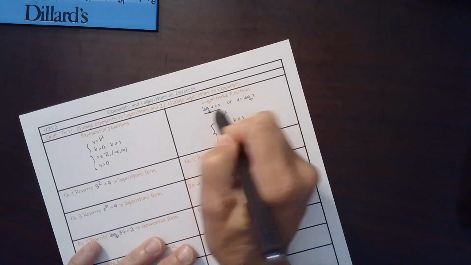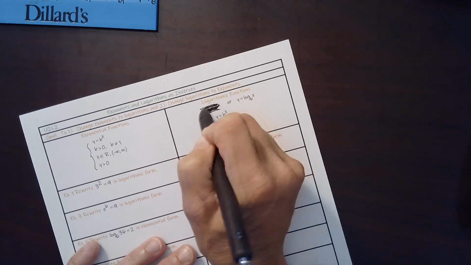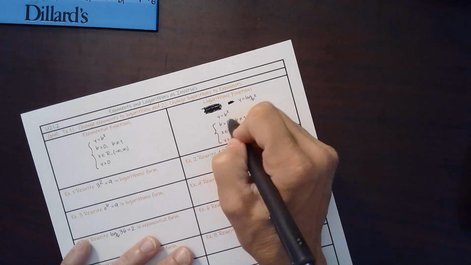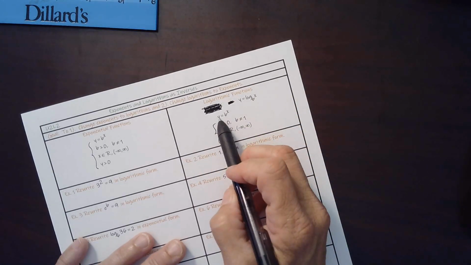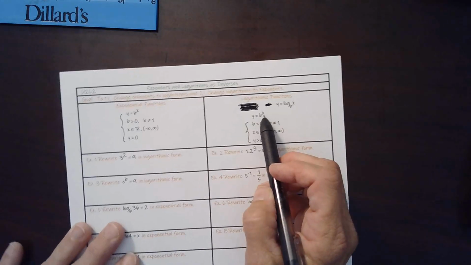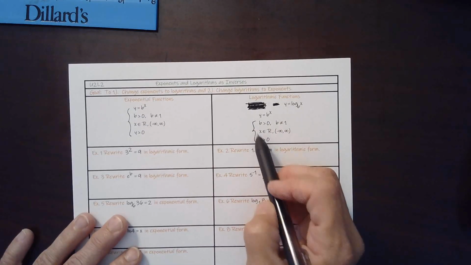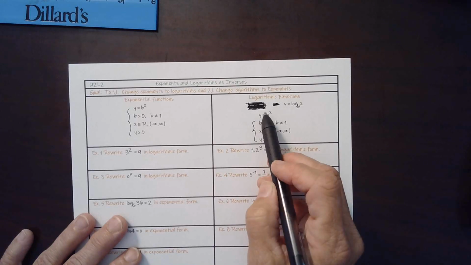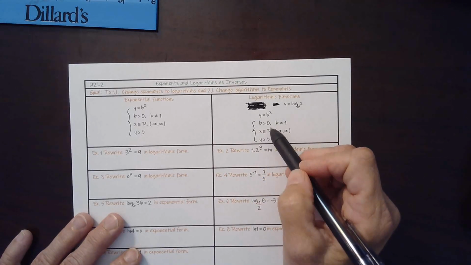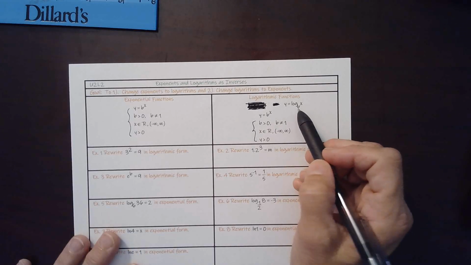Now, I've decided I don't want this on there. Yours does not have it. I just didn't take it off of mine. Your copy doesn't have that y equals b raised to the x power either. I just wanted to remind us that these are characteristics for the exponential function. They are also characteristics of the logarithmic function.